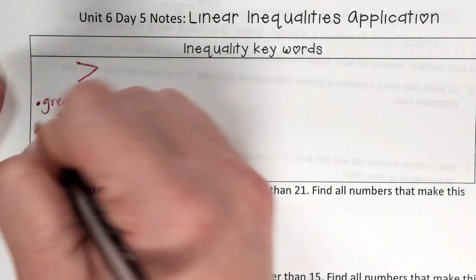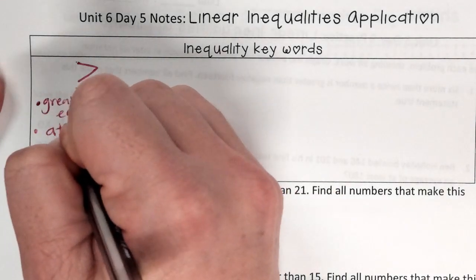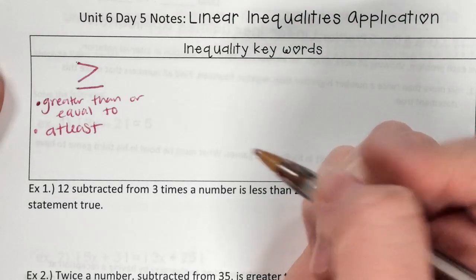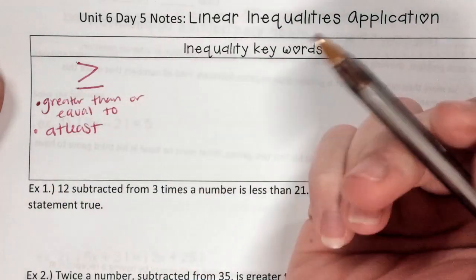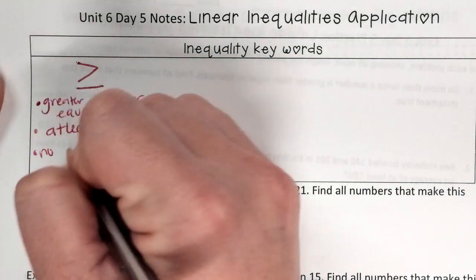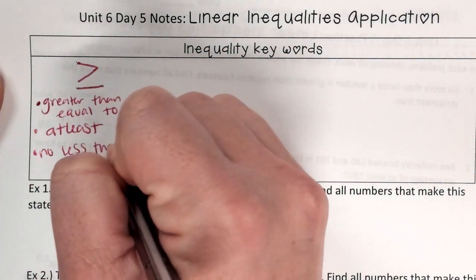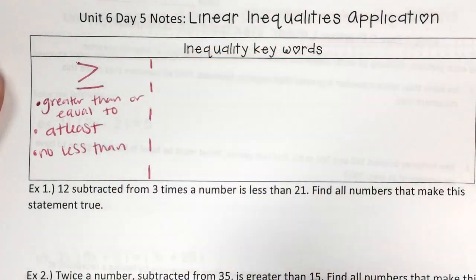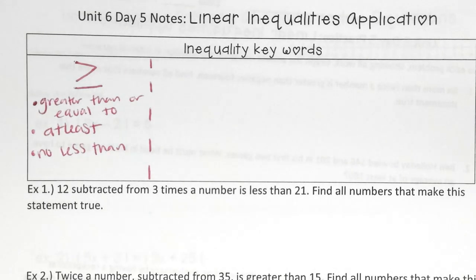Okay, another word for greater than or equal to is at least. If I say I have at least $6, I can have $6 or more. So that's why it's greater than or equal to. Also, another one is no less than. Sometimes the extra words confuse y'all, but if y'all think about it with money, it usually helps.